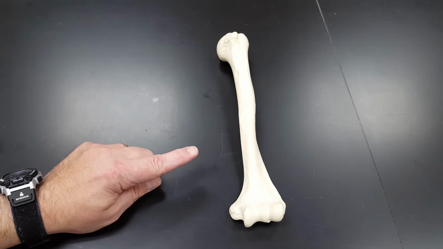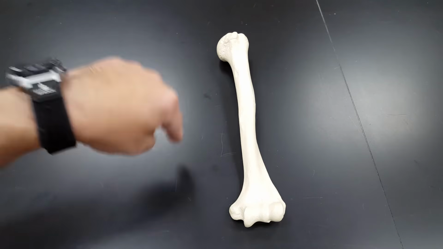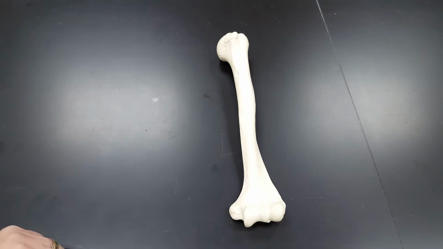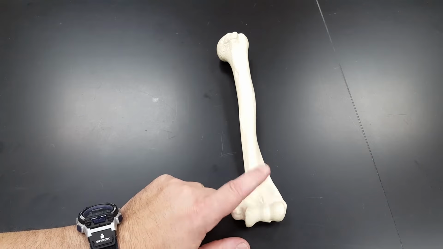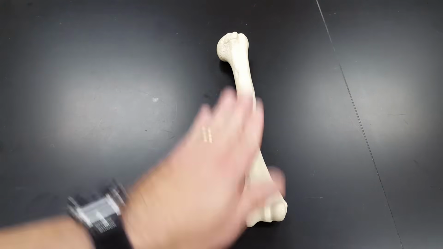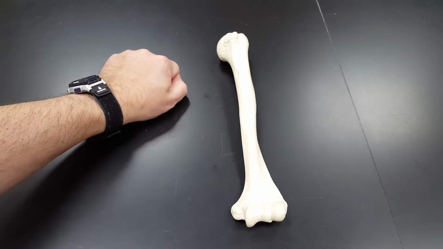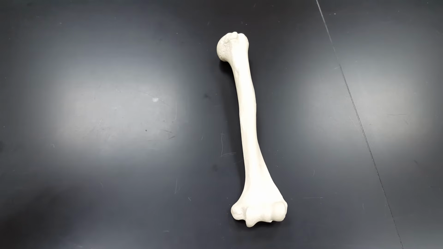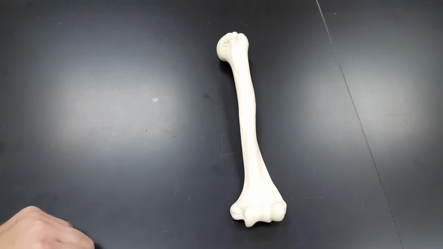So is this person facing up or facing down on the table? Since I cannot see the big dent, since I do see the trochlea and the capitulum, this is the anterior side of the bone. The person is facing up. Their chest is here. They're facing up. This is a left humerus.